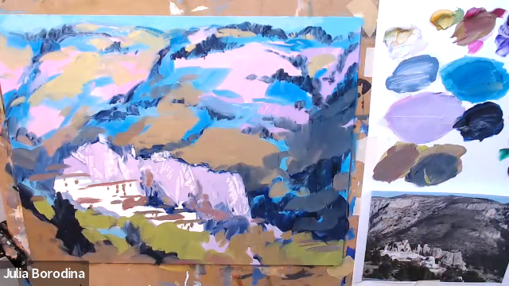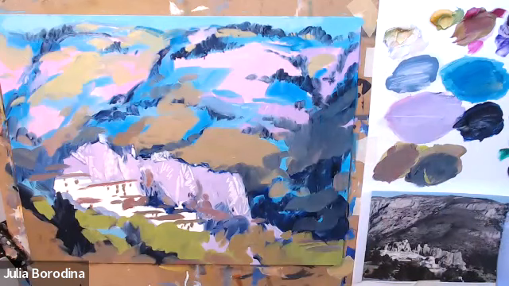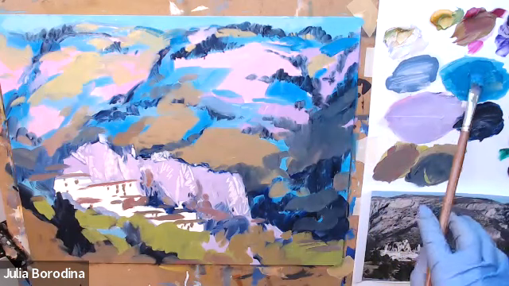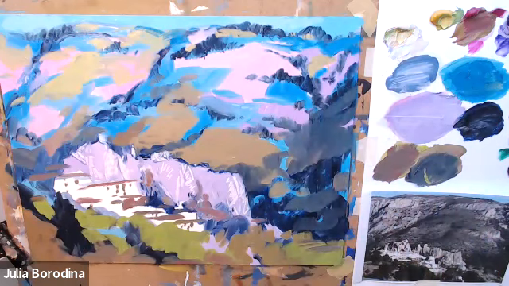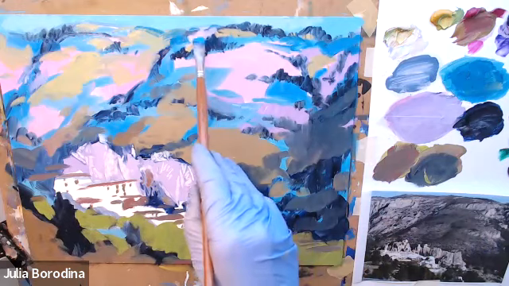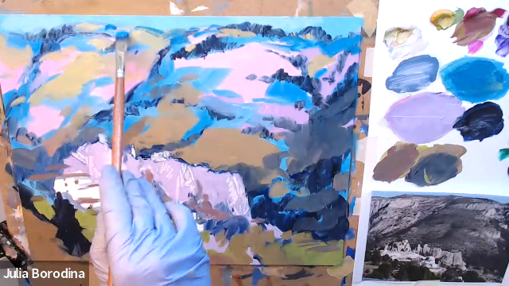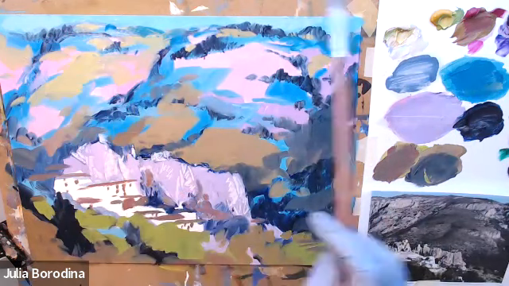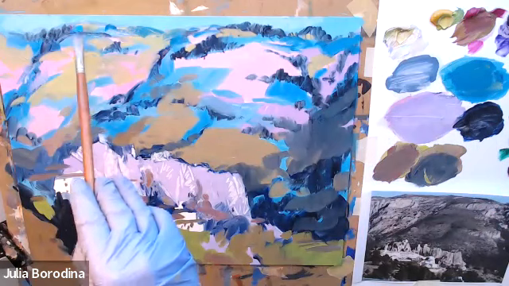Because the pinks are quite light and have quite a lot of white paint in them, you might need to keep topping up your brush with fresher, darker blue for it to remain dark. So I'm using some strokes which are small little dots to a little bit more elongated ones. Some of them will merge and blend with the others. Some of them will stay more independent.